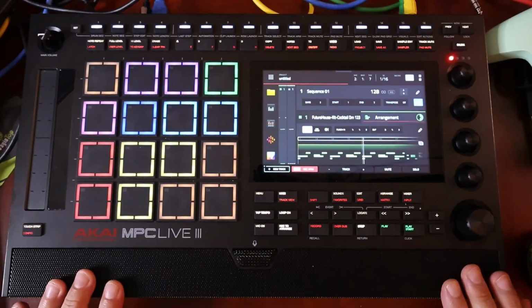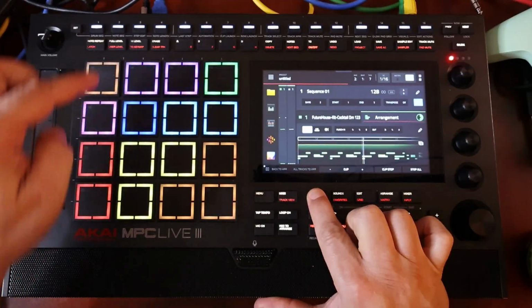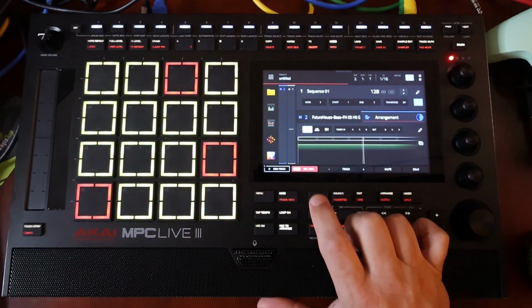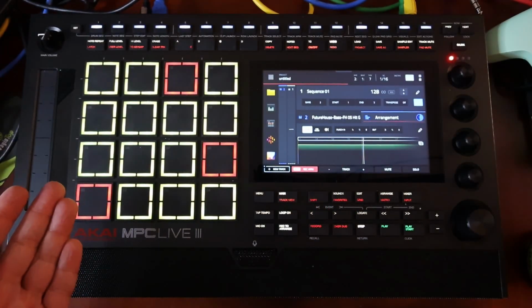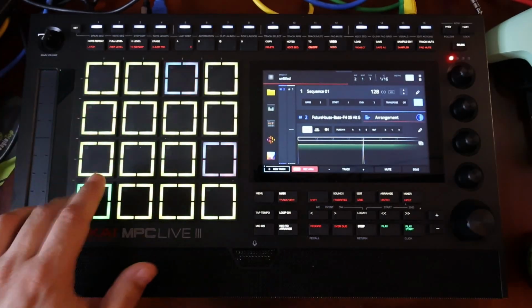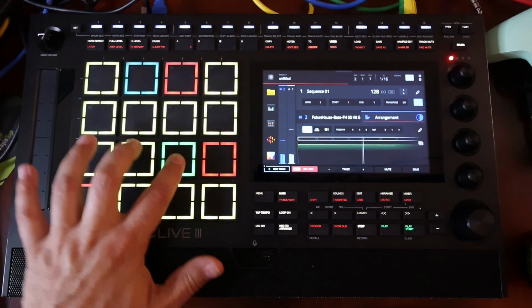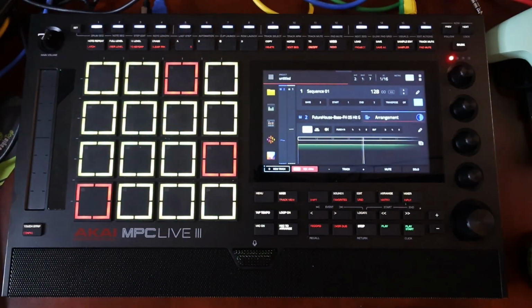On the Akai MPC Live 3, they've added a button that does this. So all I have to do is hit Shift and go up to the 16 level button and press 2 key group. I hit that, and now you'll see that all of a sudden I'm not on a drum kind of set anymore. All of a sudden that bass is now an instrument.